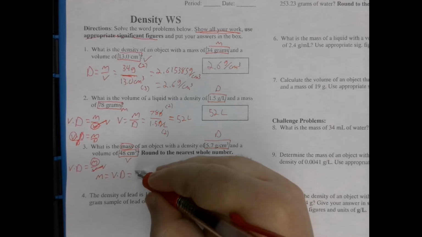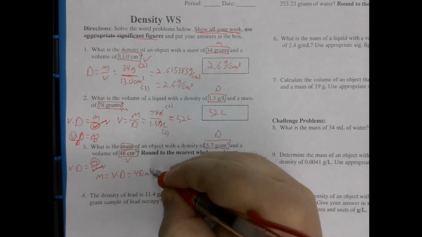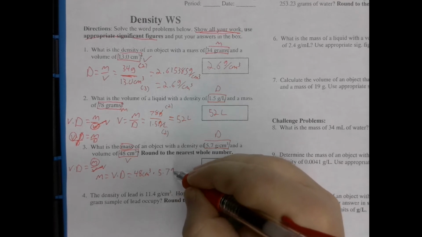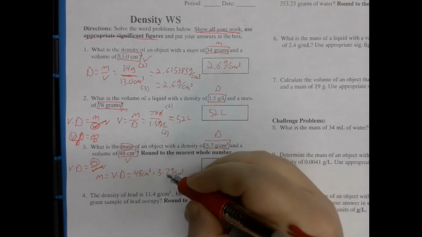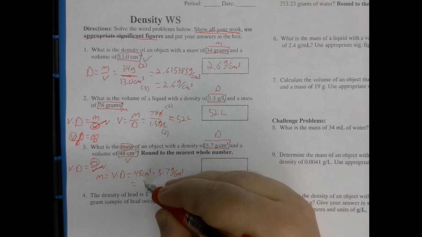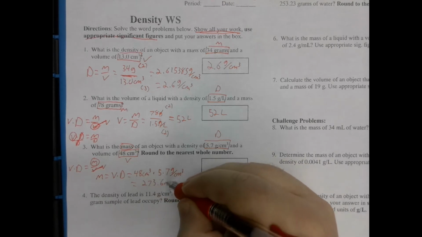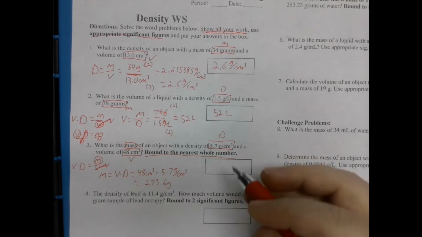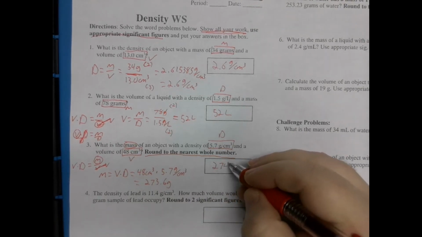Volume was 48 cubic centimeters, density was 5.7 grams per cubic centimeter, and that's equal to 273.6 grams. The instructions say round to nearest whole number, so 274 grams.